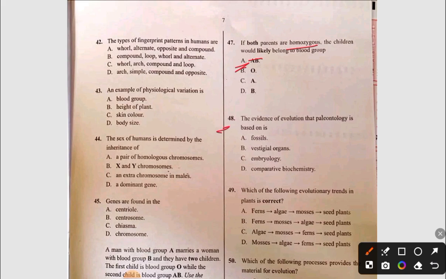48. The evidence of evolution that paleontology is based on is A. Fossils. B. Vestigial organs. C. Embryology. D. Comparative biochemistry. The answer to question 48 is A. Fossils.